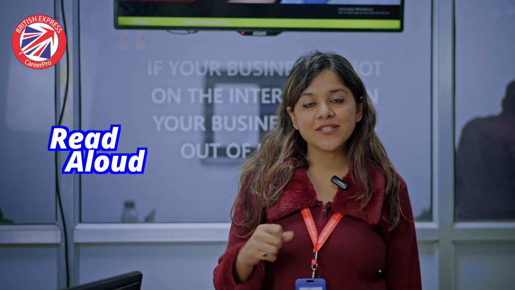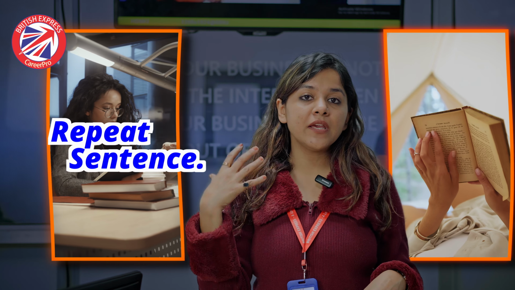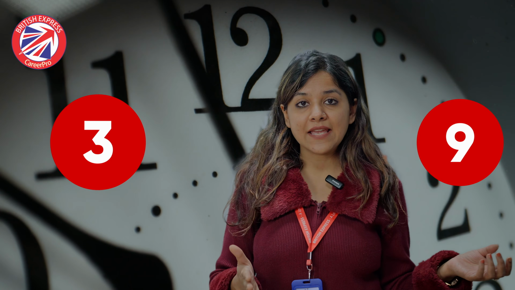In the first section, it is read aloud. There'll be a context of about 60 words and you need to read it. After that comes repeat sentence. So there will be a content that would be spoken to you and it would be of around 3 to 9 seconds. You need to listen to it and then you need to repeat it.